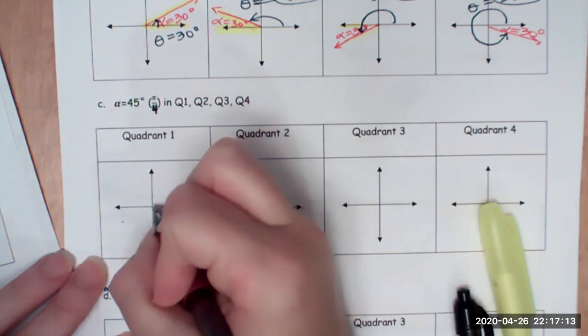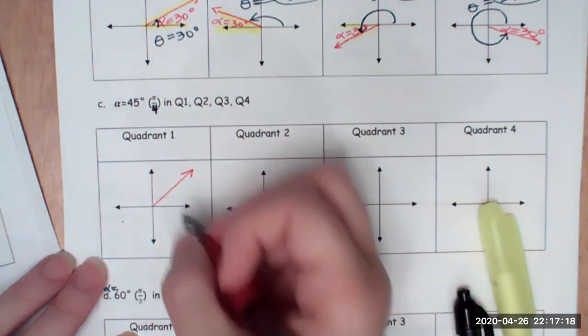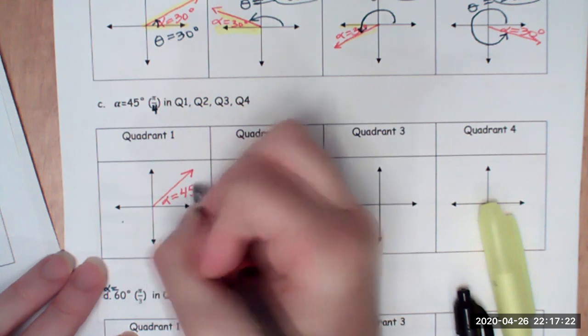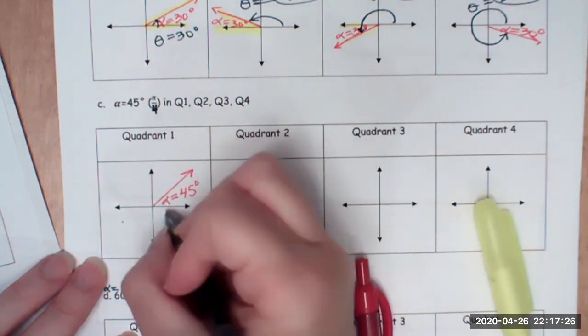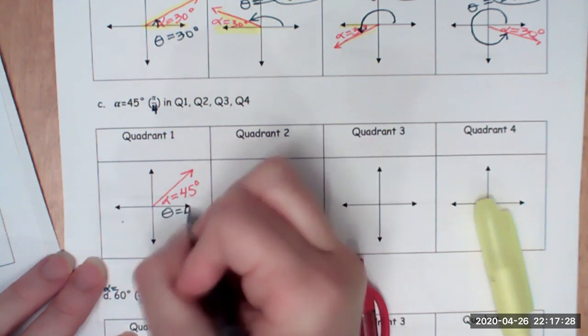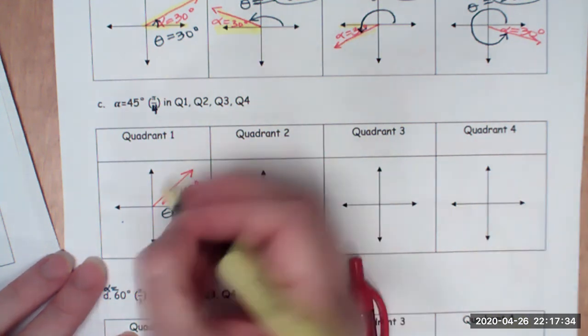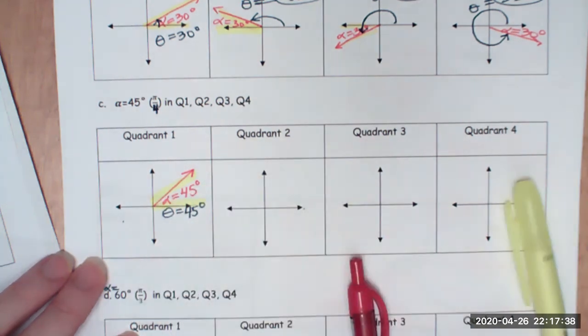And so here's the terminal side of that angle here. Alpha equals 45 degrees. And of course, I could say that theta is equal to 45 degrees as well. Okay, so that's in quadrant 1.